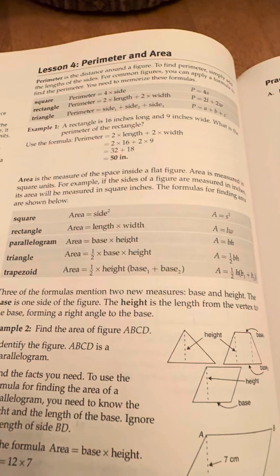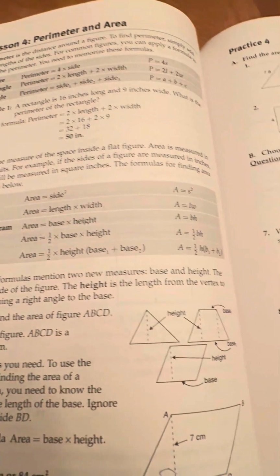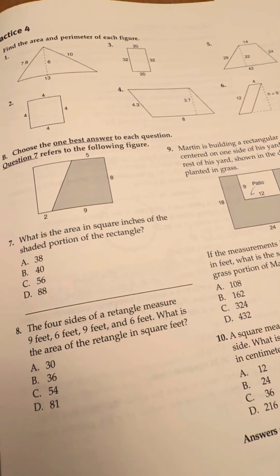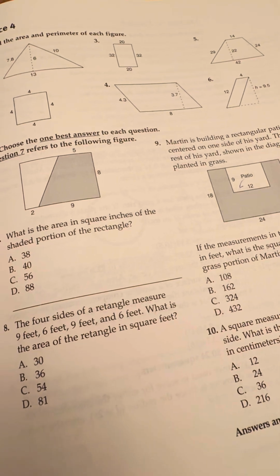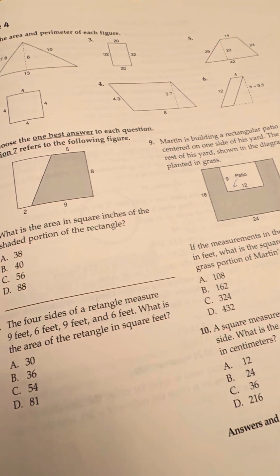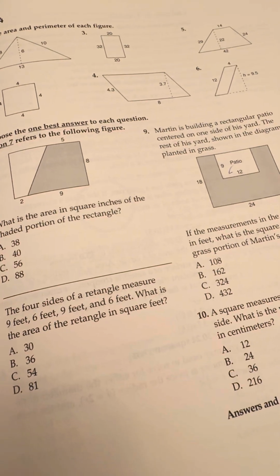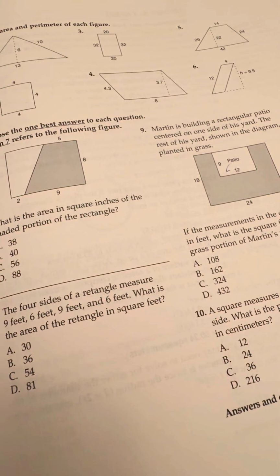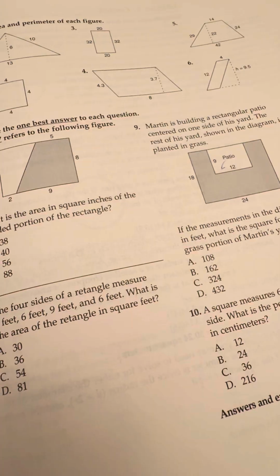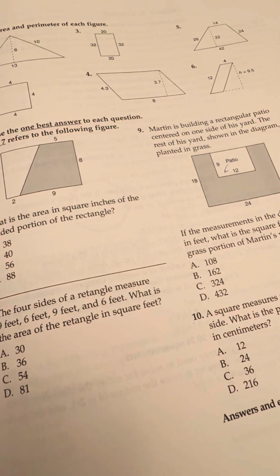Perimeter and area, not only just perimeter and area of just any kind of geometric shapes, including circumference. So you can find perimeter and area in the playlist for TikTok under area and perimeter.